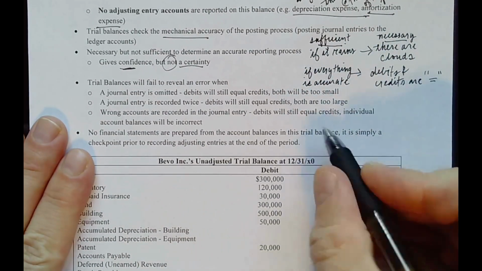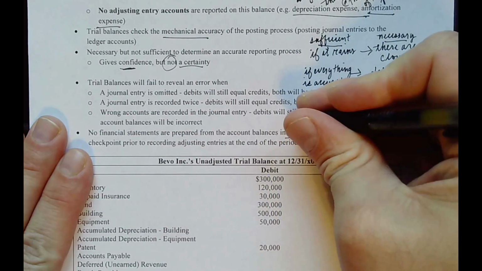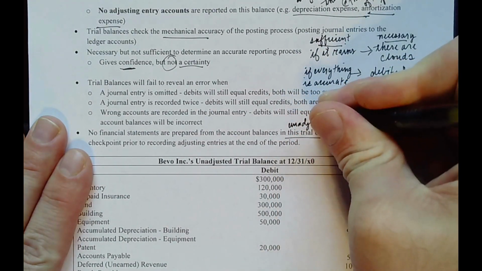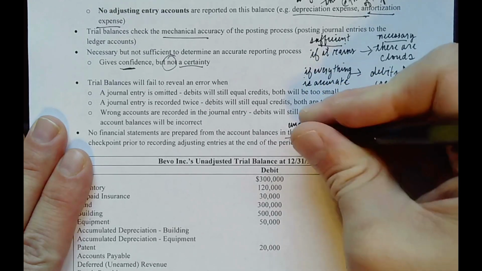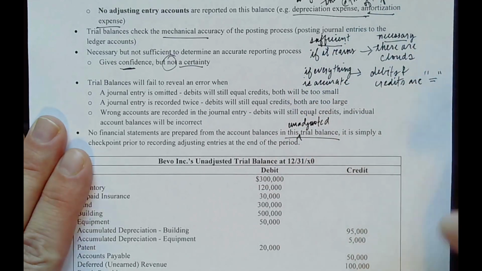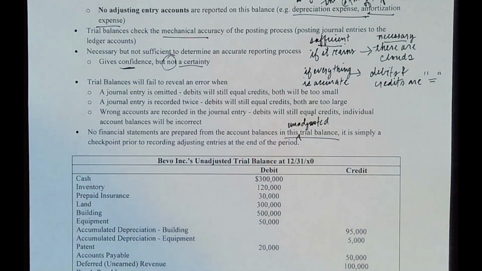So we don't get any information. Make sure we say unadjusted, because we create an income statement from an adjusted trial balance, and we create a balance sheet from a post-closing balance. This is simply a checkpoint before we go too far down the rabbit hole and start our step 4, which is adjusting entries. So here we've got our unadjusted trial balance.